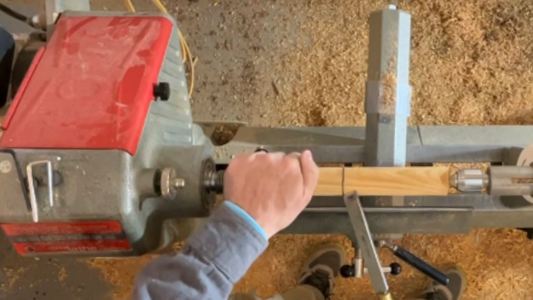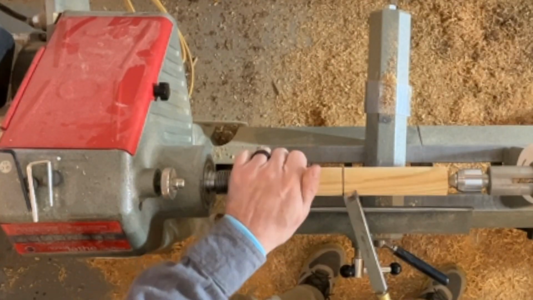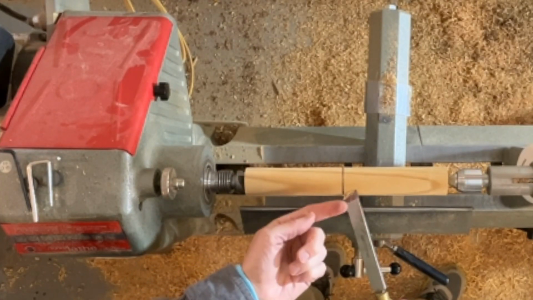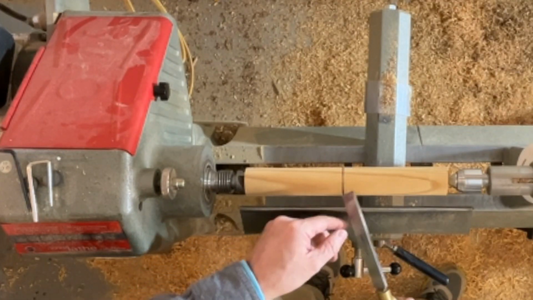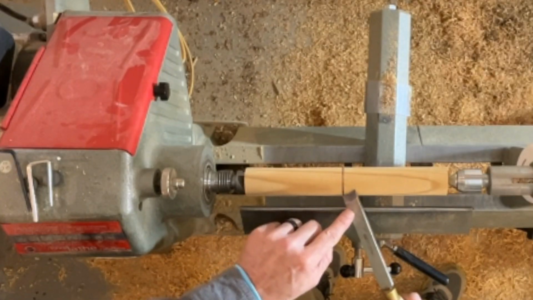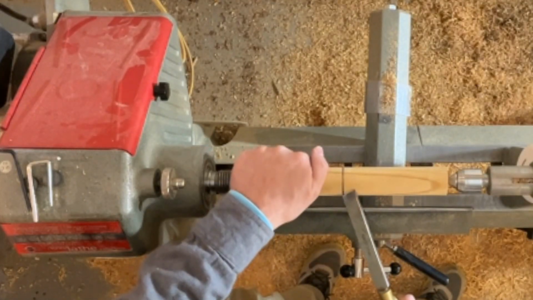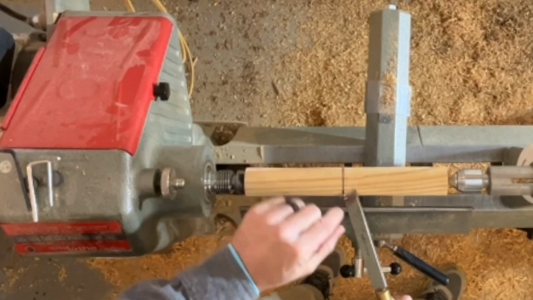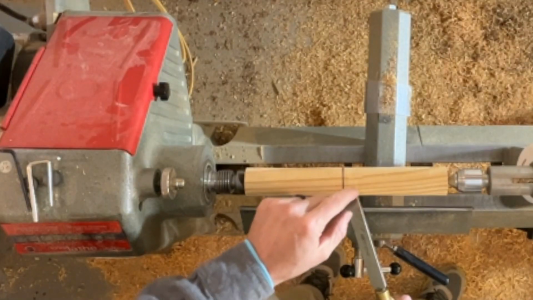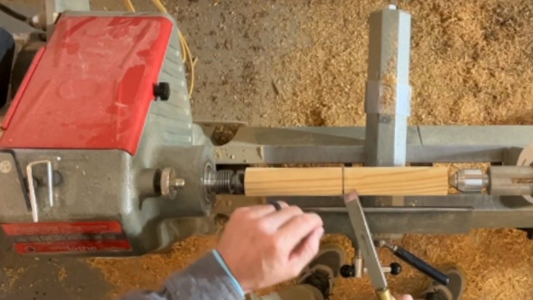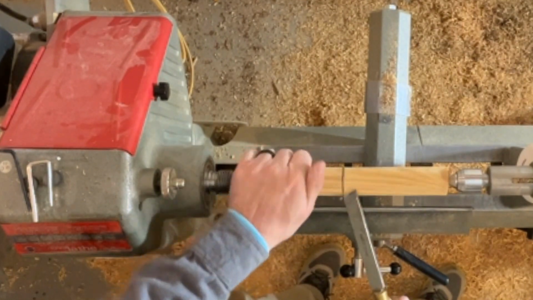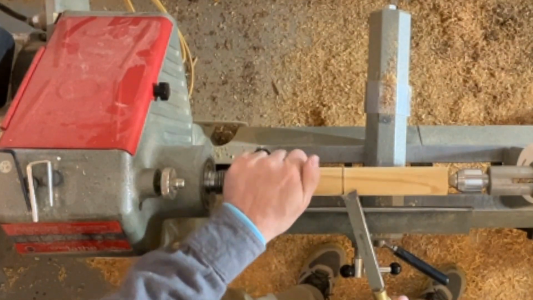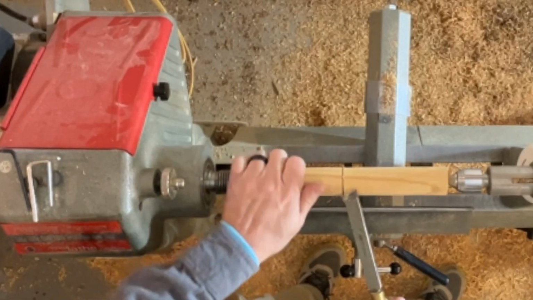I'm just going to hold it right here, and you can see with that cutting angle, that bevel's riding on the wood, and I'm engaging the lower part of the skew chisel. If I get up here on the tip, I'm going to get a catch, so I want to cut with the lower portion, and you can see how easily we can remove this material, and we're just turning this by hand.